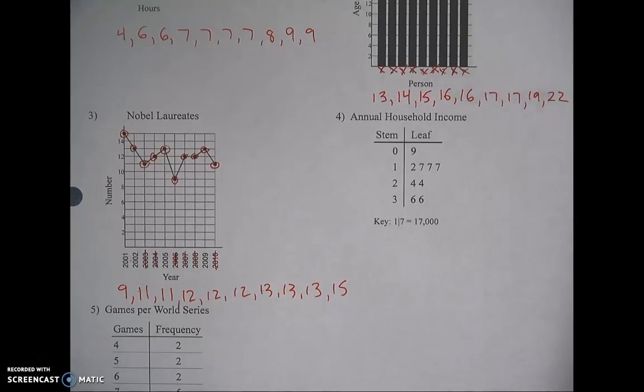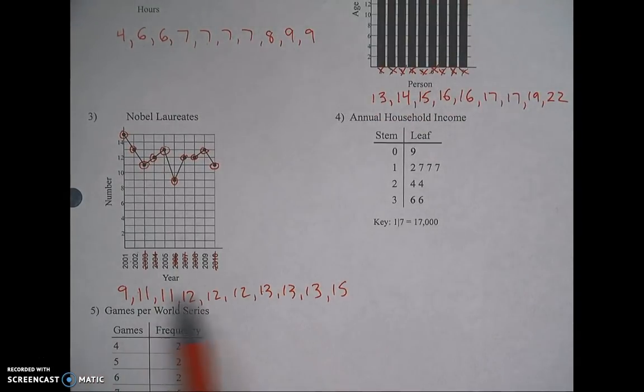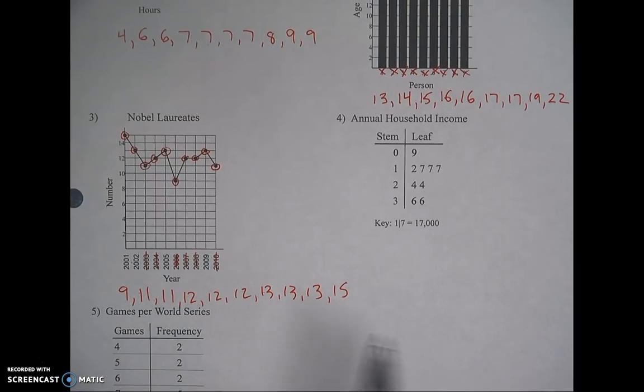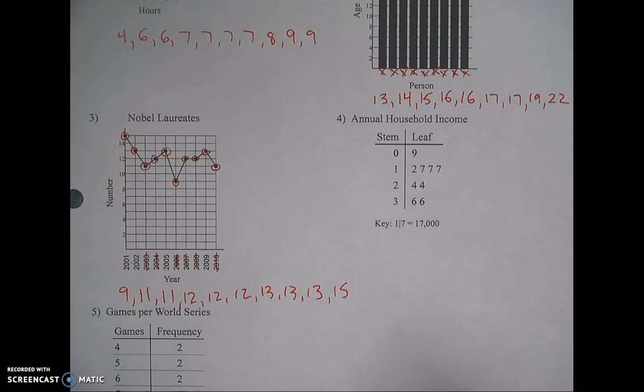So if I wanted to say, well, what's the average number of laureates? Well, I could find the average of these, the mean. I could add them all up and divide by how many I have. Or what's the range? Or what's the median? Or what's the mode? Which one happens the most? Okay, now that I've got them ordered, I can figure that out.